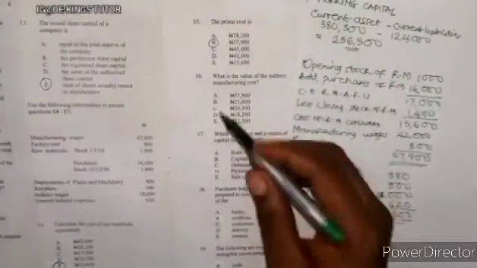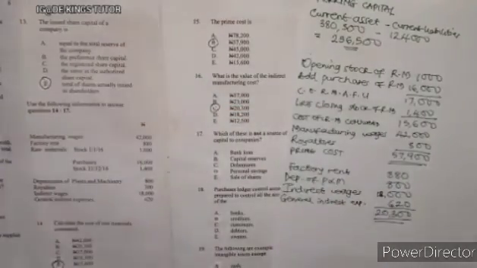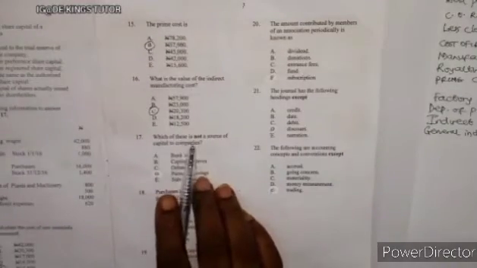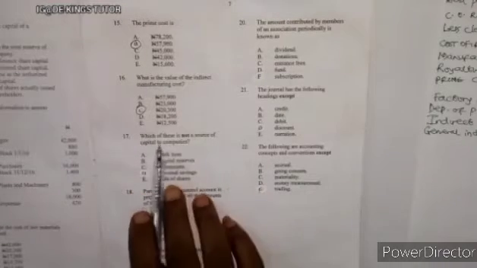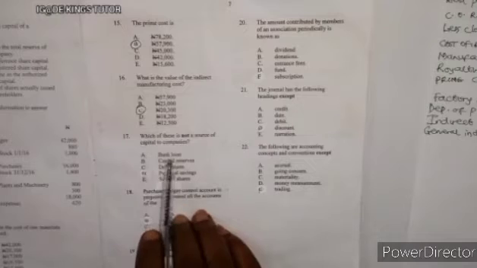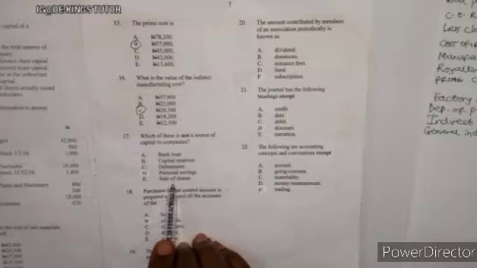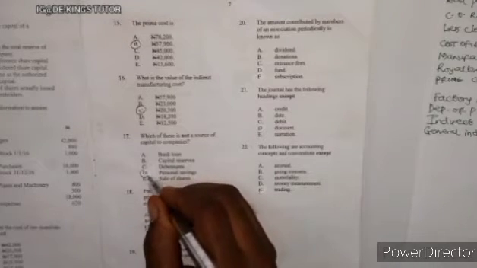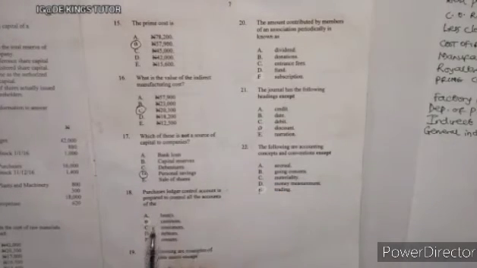We check here, and 20,300 is option C. The next one: which of these is not a source of capital to companies? A, bank loan. B, capital reserve. C, debenture. D, personal saving. E, sales of shares. Personal savings is not a source of capital. You can get a loan, you can get from your reserve, or a debenture, but not personal saving. Personal saving is for a sole proprietor.